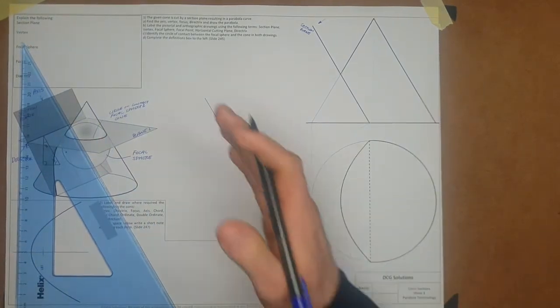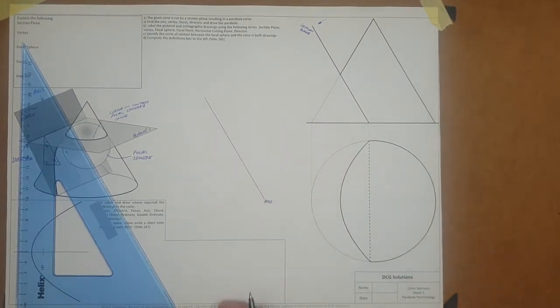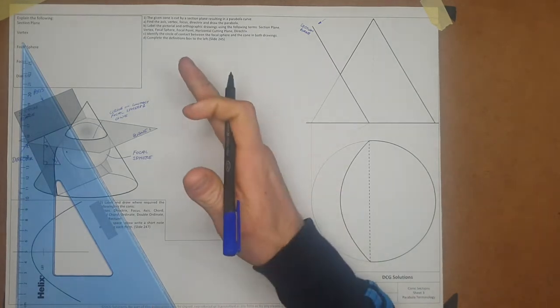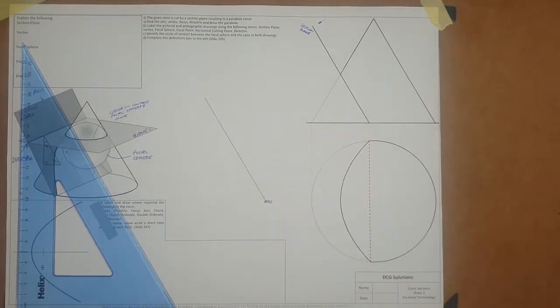That's going to be just dropped in anywhere. I'm just going to have a true shape of the parabolic curve, and then all extra detail such as focus and directrix, etc., all dropped in there on the same drawing. So I'm going to work off the center line here, the width taken from plan and applied.